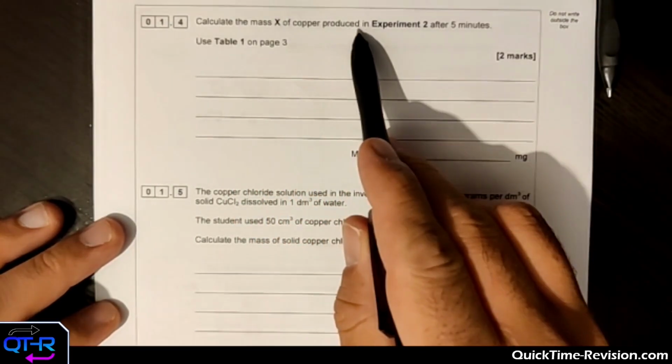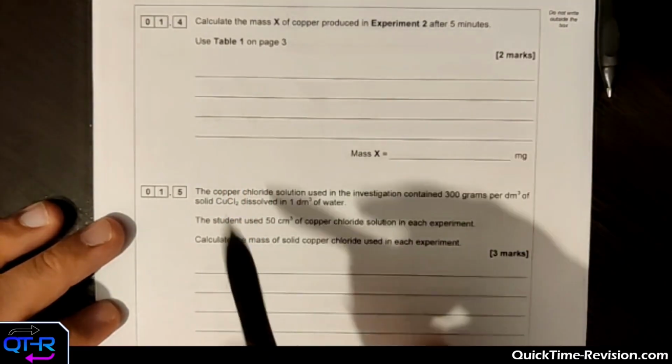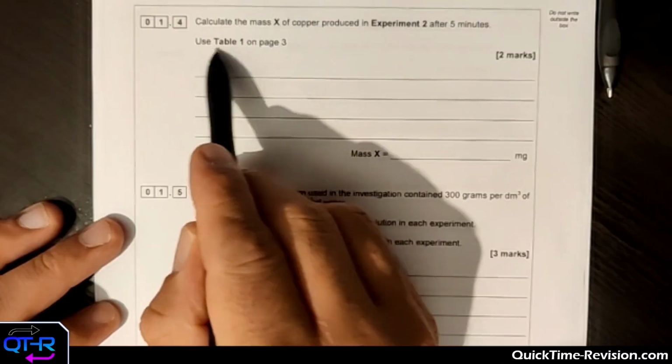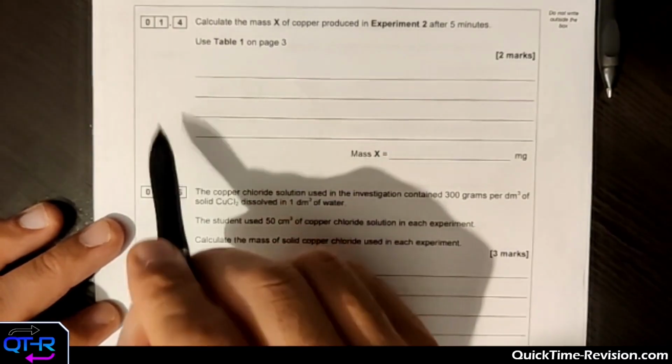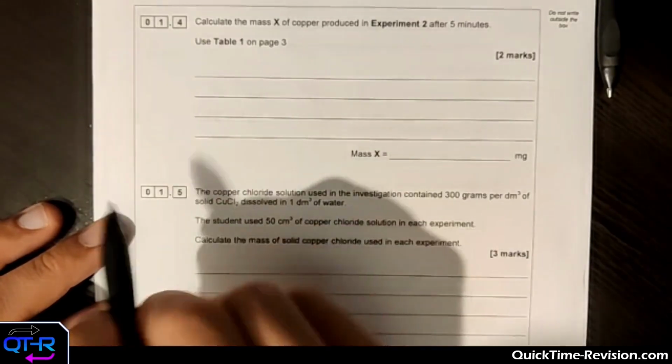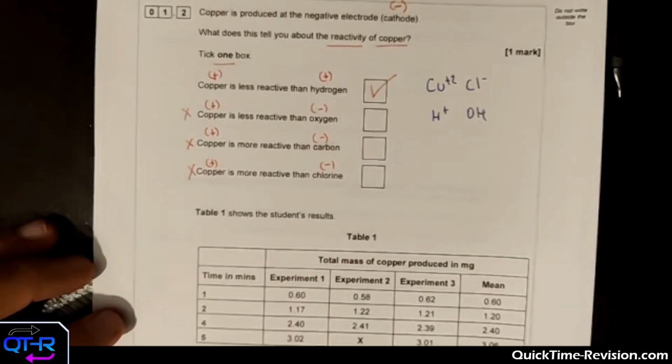Okay, so now let's move on to question 1.4. Calculate the mass X of copper produced in experiment 2 after 5 minutes. Use table 1 on the page. Now usually when you get this in bold it is because they are actually expecting you to use any numbers that are on table 1. So let's have a look.